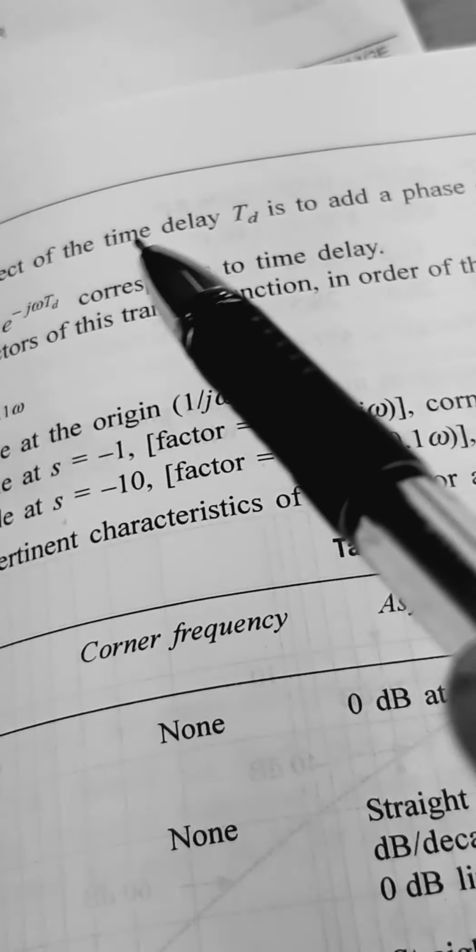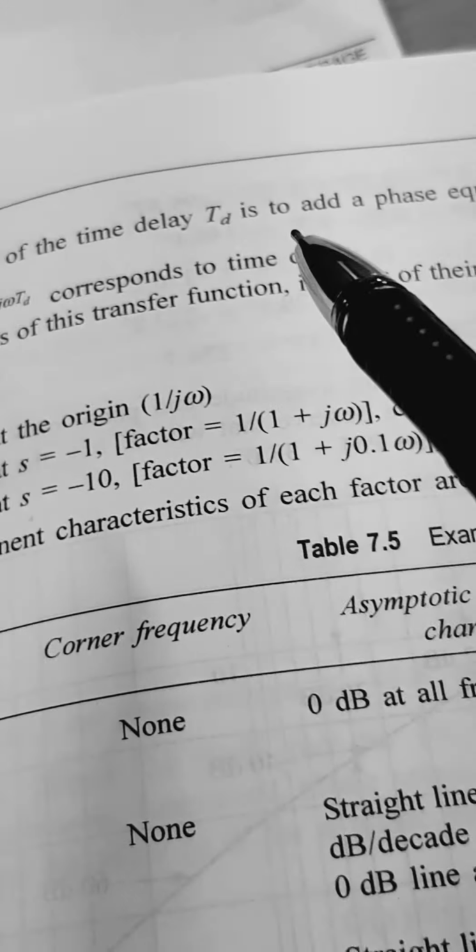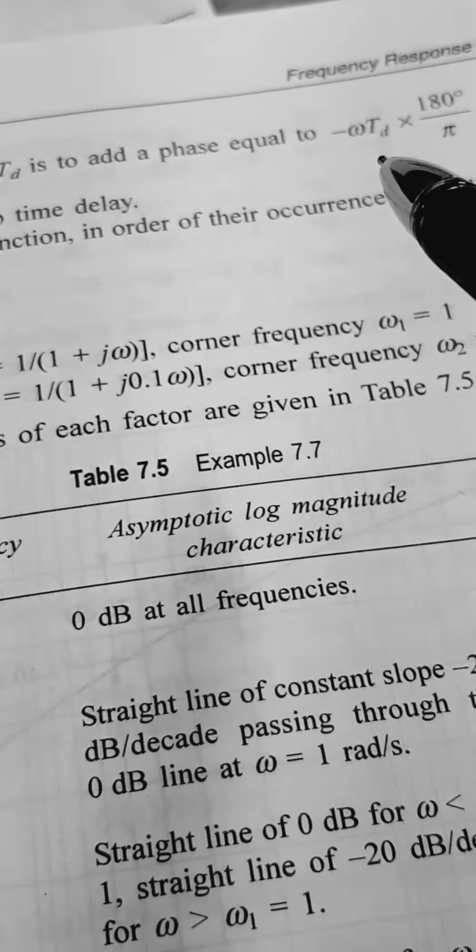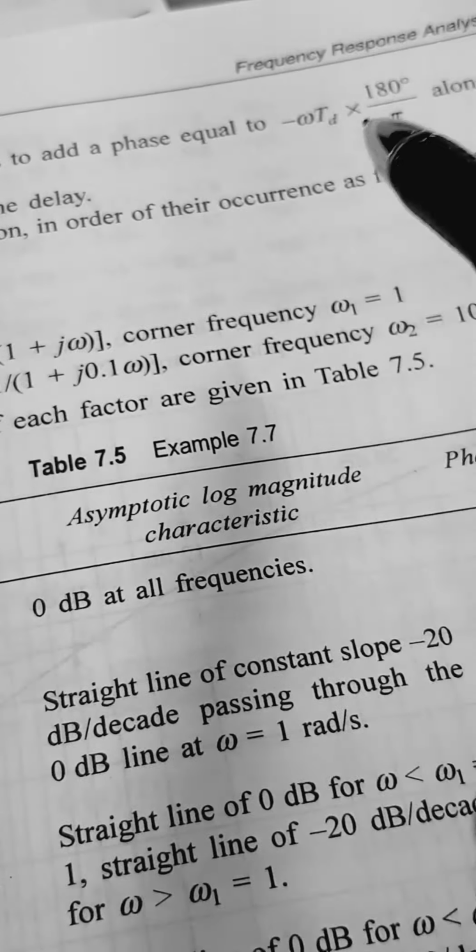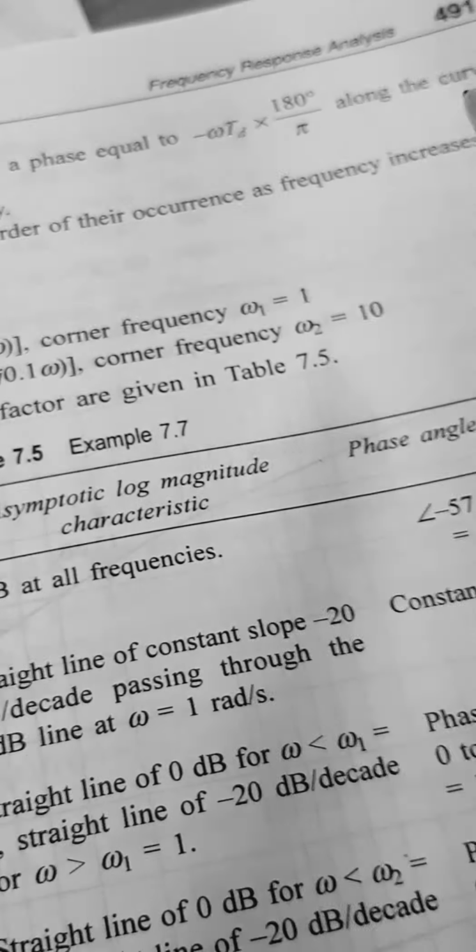So the time delay Td has an effect to add a phase equal to minus omega Td into 180 degree by pi along the curve.